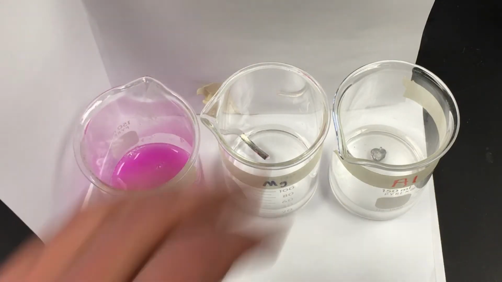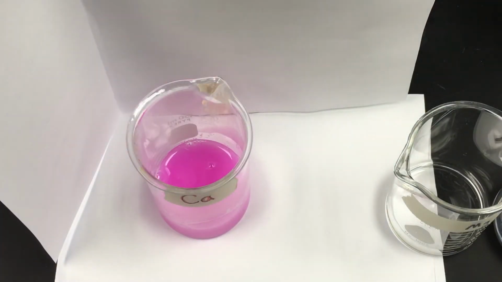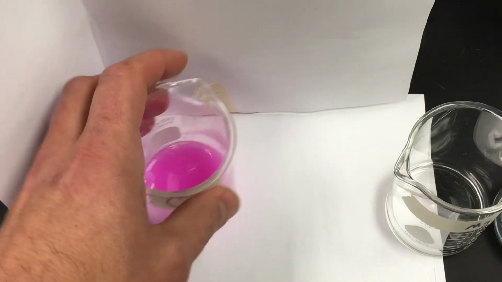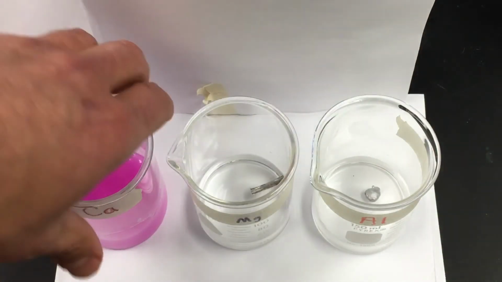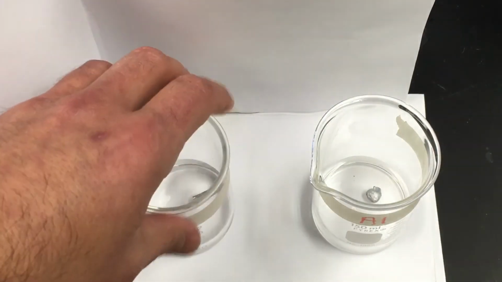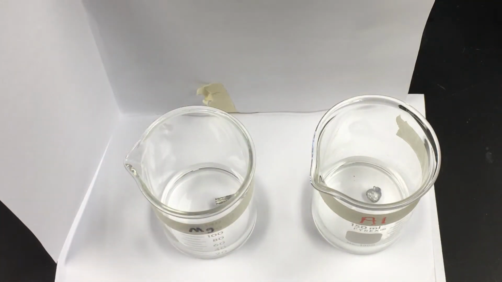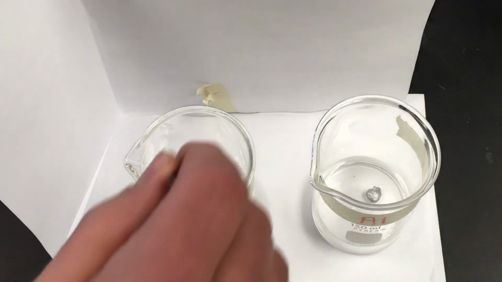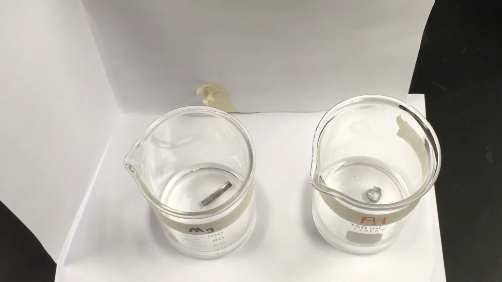So if you want to take a photo, let me get the other two out of the way here. Take a photo of calcium. All right. And then look at magnesium and look at aluminum. I'm going to get calcium out of the way now. Not much happening. All right, the magnesium is floating in the water a little bit. We'll let that go for 1 minute.